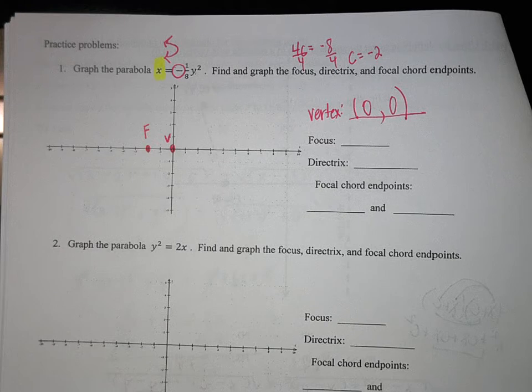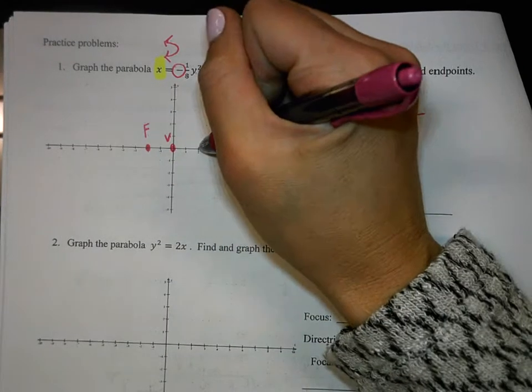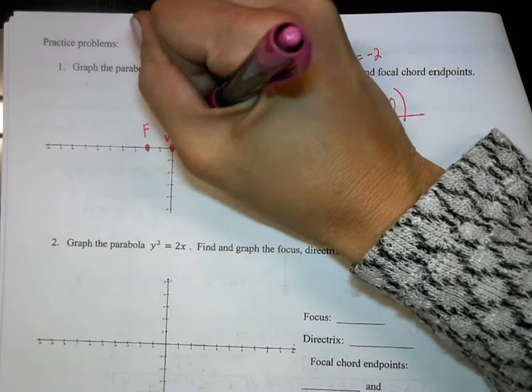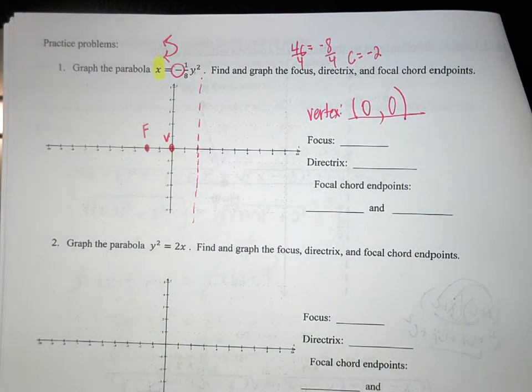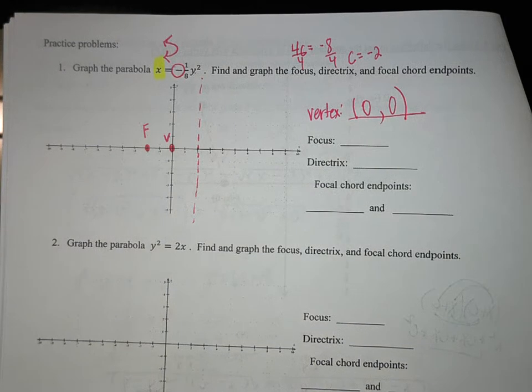Where do I go for my directrix? Right 2, good. And so this one, because it's x equals, it's going through the x-axis, and that right there is my directrix. How do you get those focal chord endpoints?